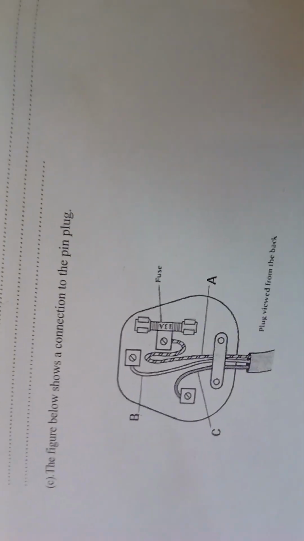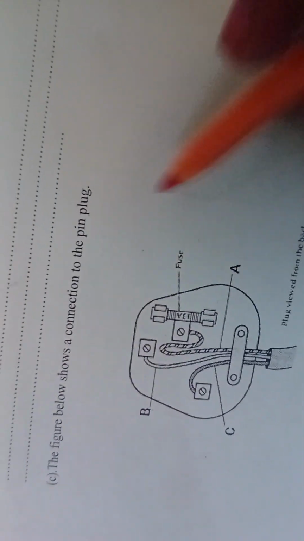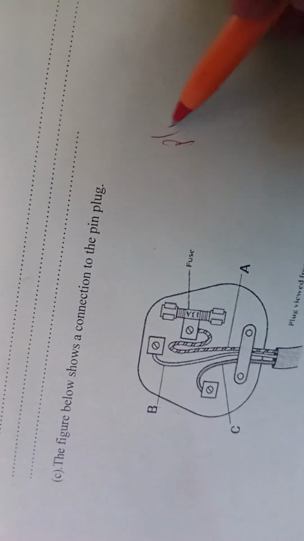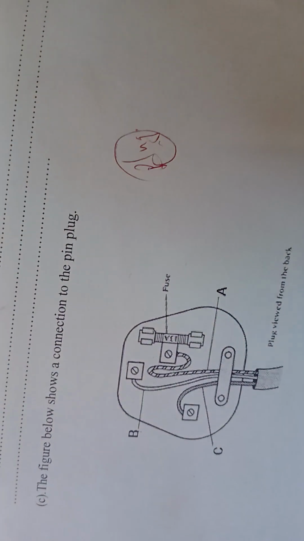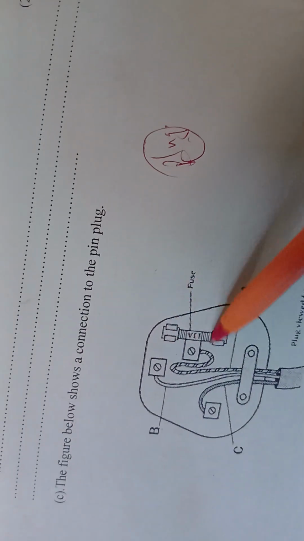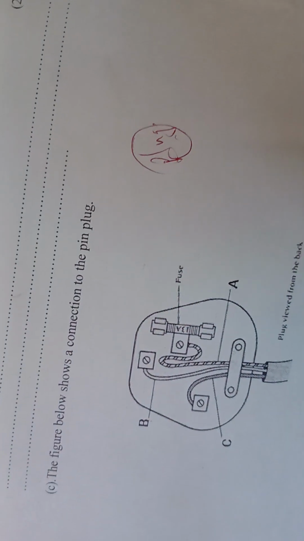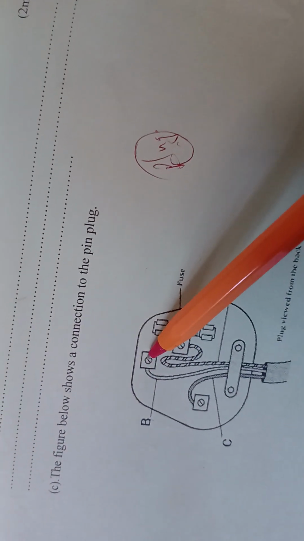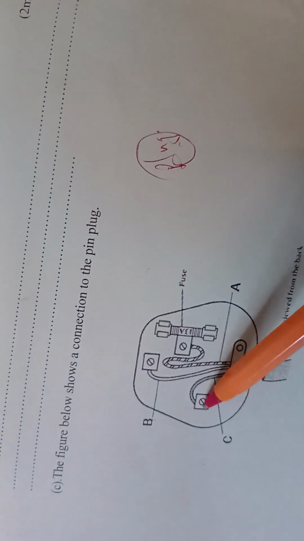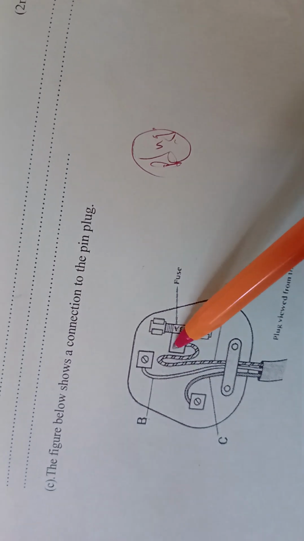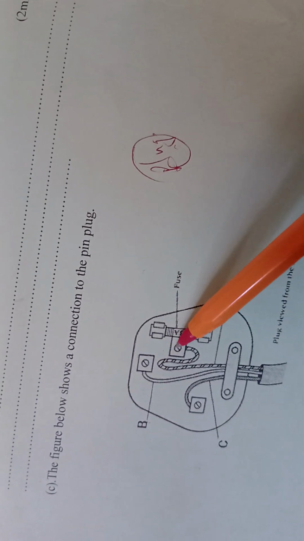Okay, look at this arrangement. With this arrangement, this is a plug. With the plug, we have the fuse, we have the earth, we have the neutral, and this is the live.